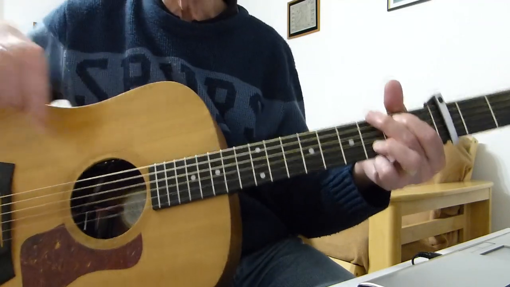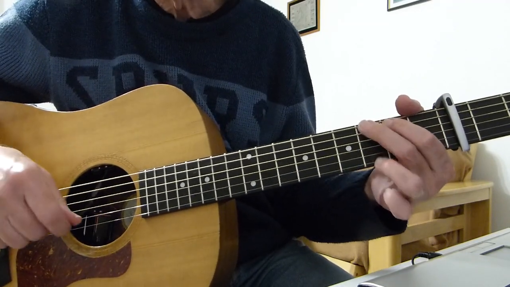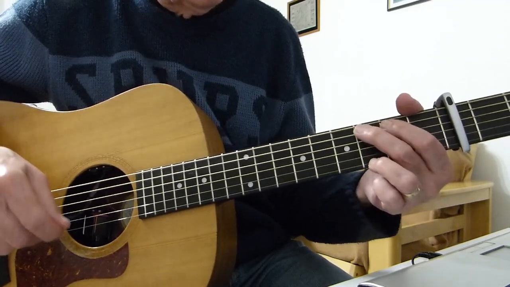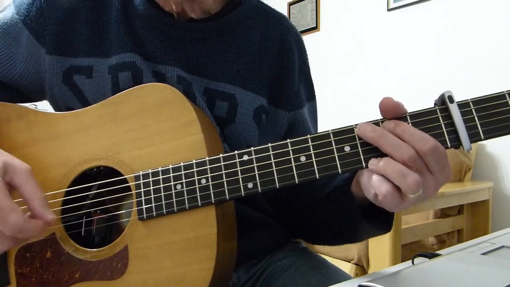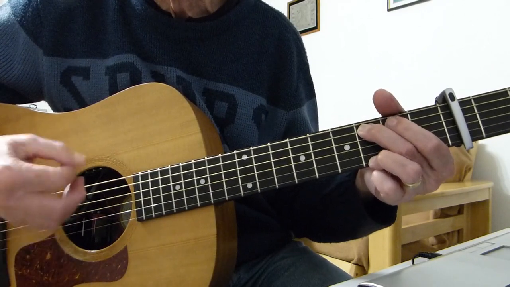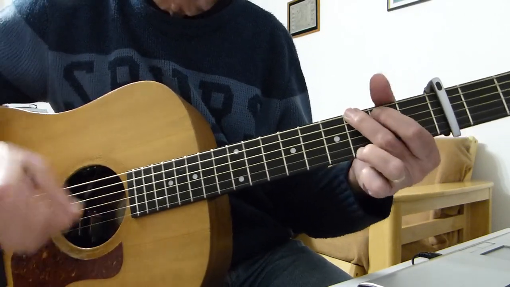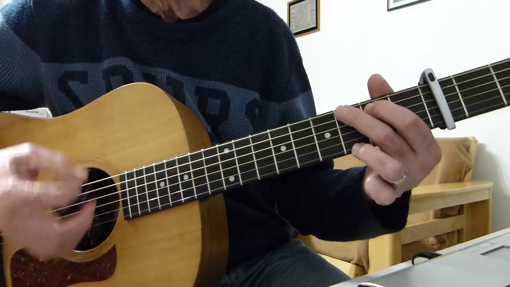Okay, then it goes into this lead solo bit, which I'm now going to try and incorporate into some chords. Okay, so after you've done that little lead in, which is the bit that goes like that, then we go into a straightforward G chord.